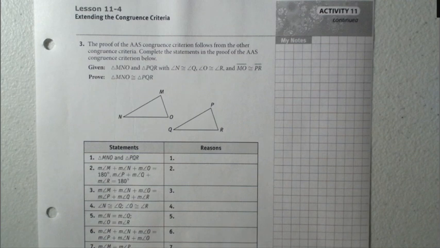Right, we are now on section 3, and section 3 is covering question number 3. It says the proof of the angle side congruence criterion follows from the other congruence criteria. Complete the statements in the proof of the AAS congruence criterion below.